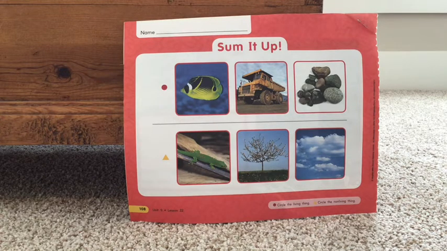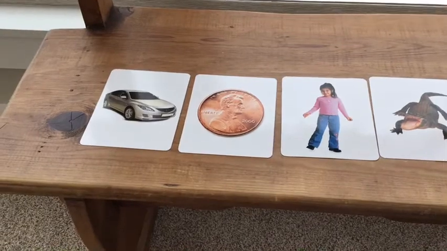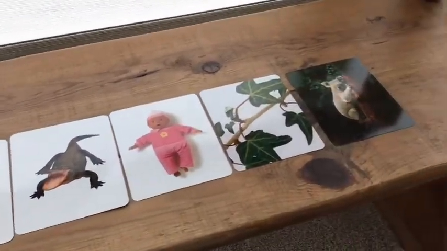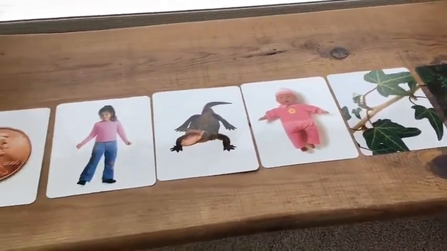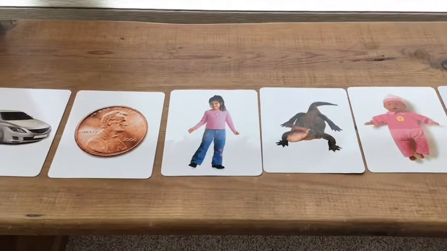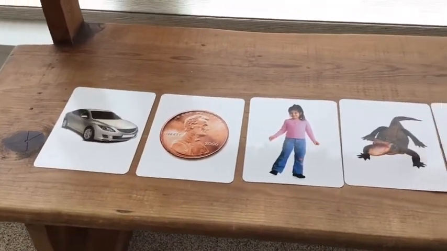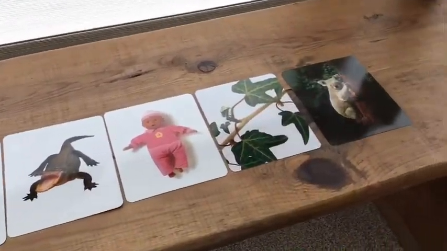All right, boys and girls, let's move on to our last activity. Let's go back to the picture cards I showed you at the beginning of our lesson. We have a car, a penny, a girl, alligator, baby doll, vine, and koala. I want you to sort these pictures into two groups, living and non-living. So I'm going to give you a minute or two to talk about each picture with your mom or dad, whoever's helping you, and I'll be right back.